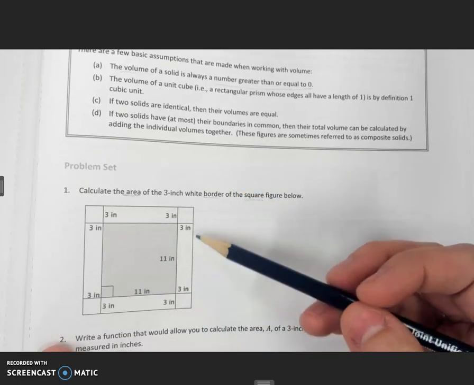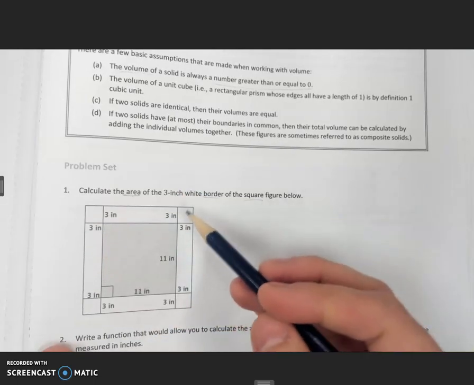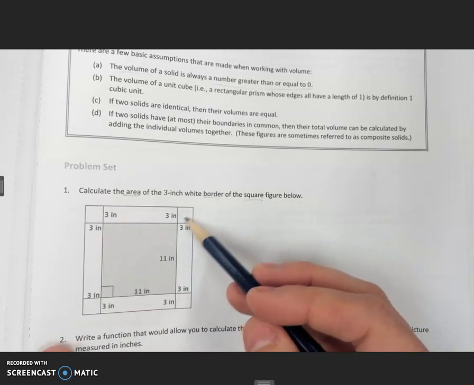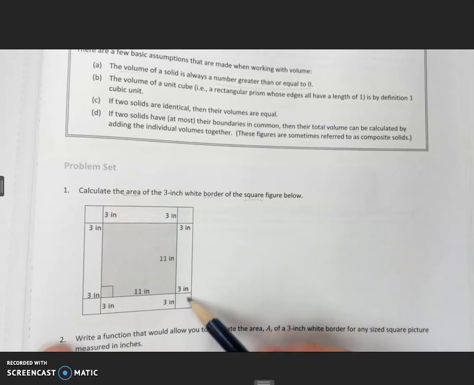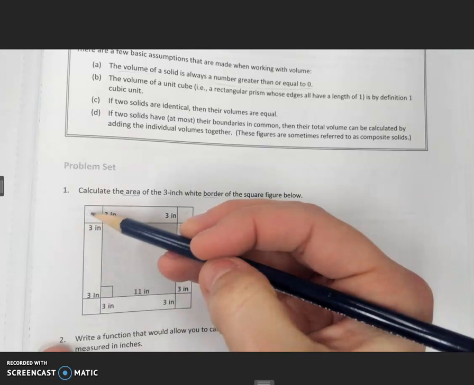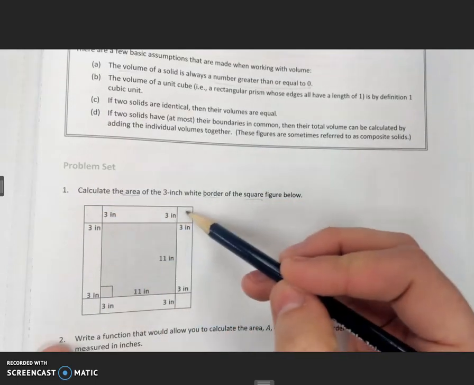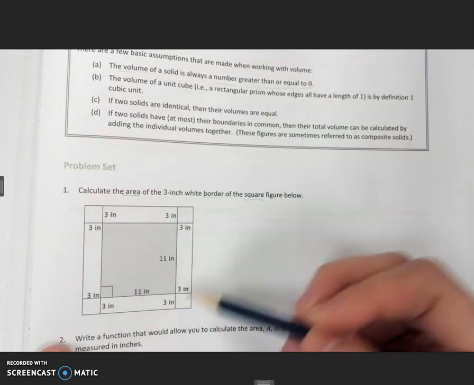So a square, we know, has all equal sides. That's what makes it a square. So I'm trying to calculate, I'm going to shade it, this white space all around. So you see that? It's like the frame of a picture frame. Okay, and then this shaded area would be the glass. I'm trying to calculate what the area is of all of this.